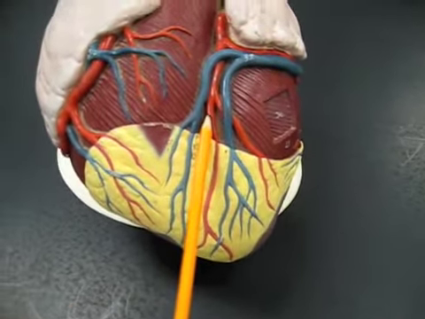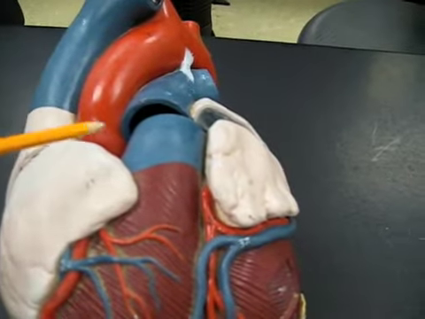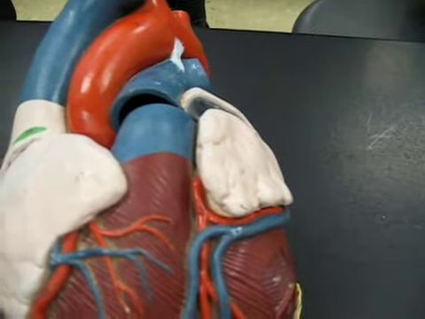Now you can also notice that the ventricles are very muscular, and there's also a layer of fat that is covering them. If we look up top a little bit more, we can see some of the major vessels coming in and out: superior vena cava, the aortic trunk going into the aortic arch, and the pulmonary trunk.